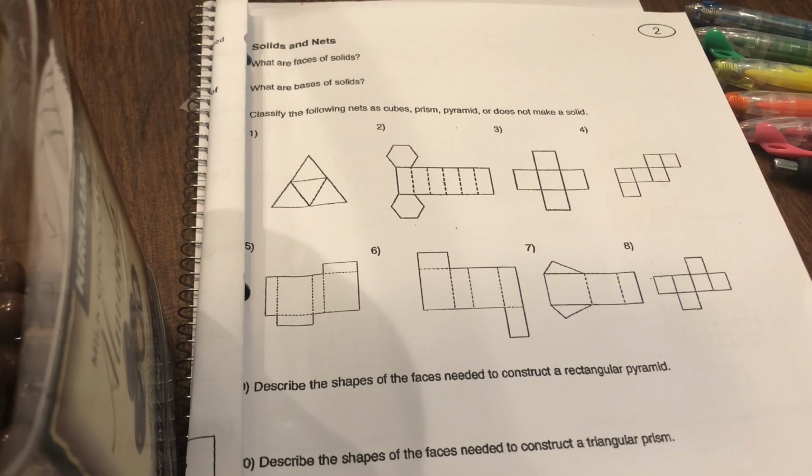We're going to be focusing on page 2 in your packet. If they gave you a net drawing of a shape, can you name what solid or 3D shape that originally was? Okay. So just to go over some vocab with you.